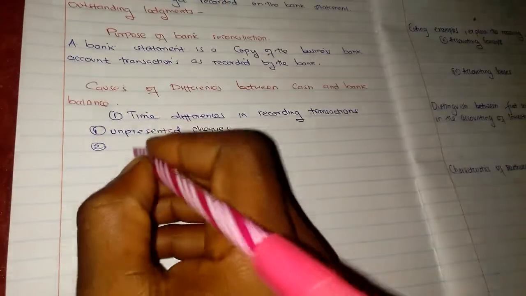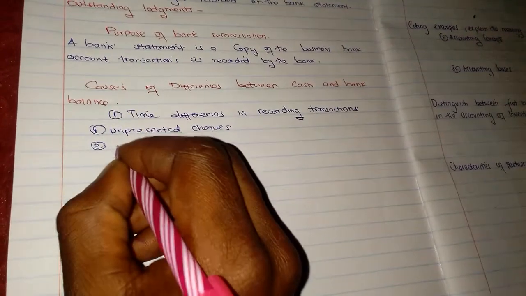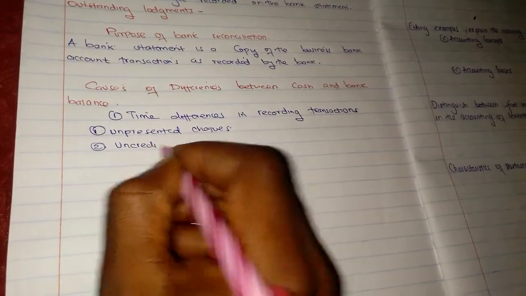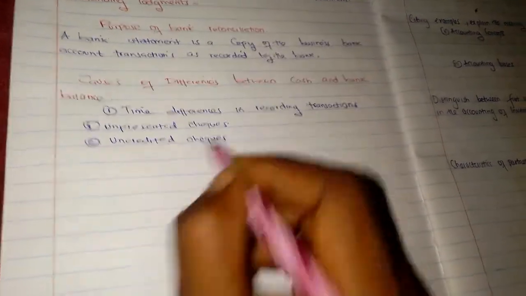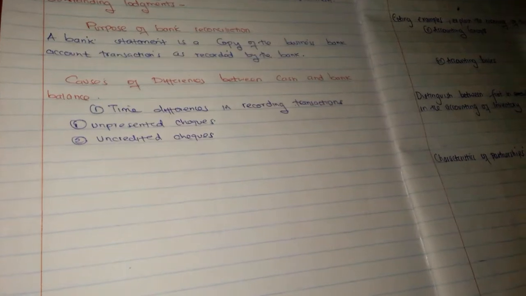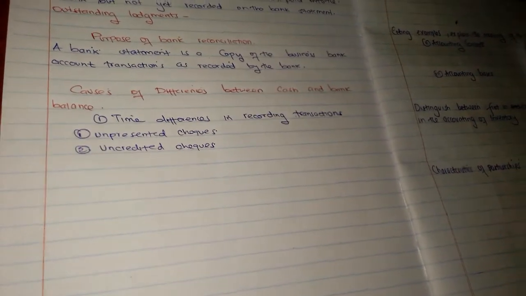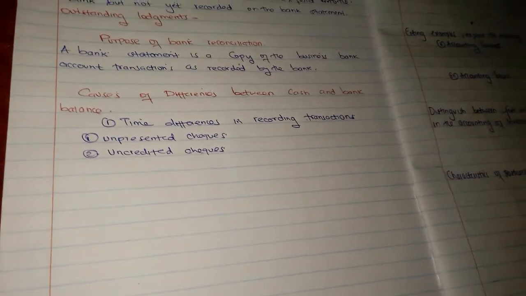Then number 2, we have uncredited checks. These are checks received by the business but not credited into the bank account. You have received a check as a business, but you have not yet credited it in the bank account.